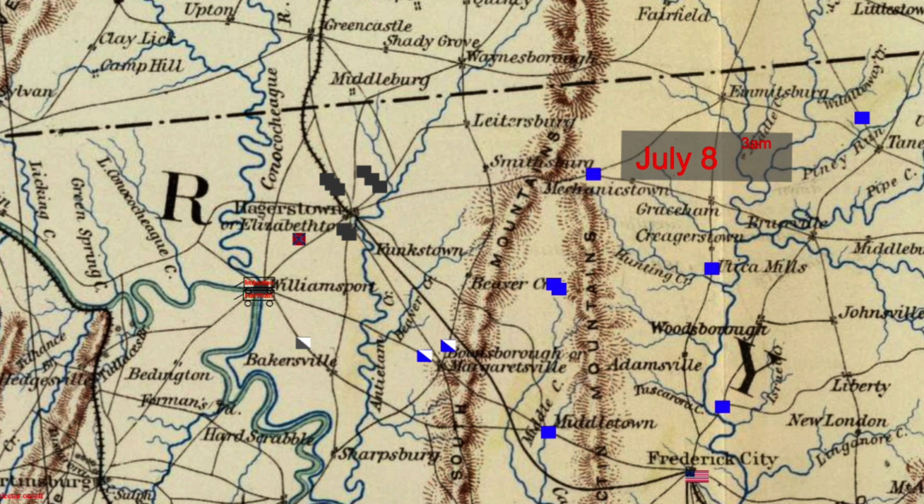On July 8, Lee's staff starts scouting to find a defensible line between Hagerstown and Williamsport. They're stuck there, up against the river, and will have to dig in. On the 9th, with a line identified and marked out, they start digging fortifications.